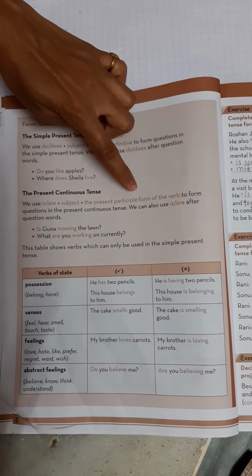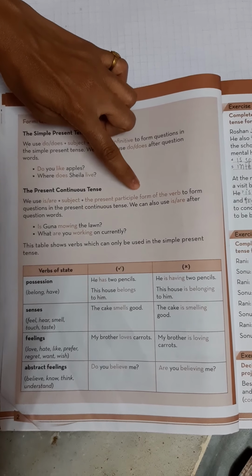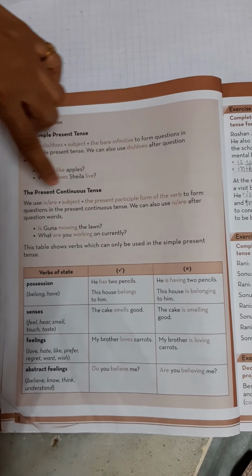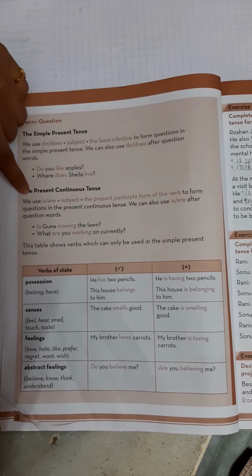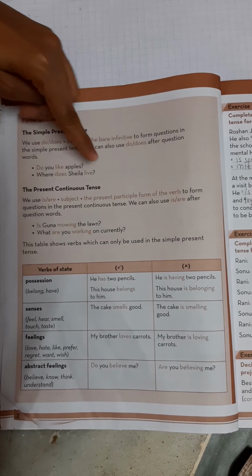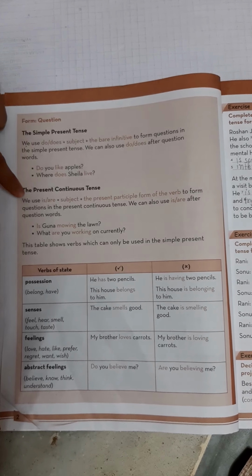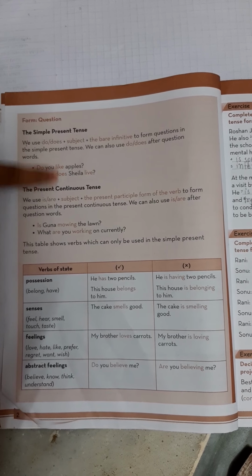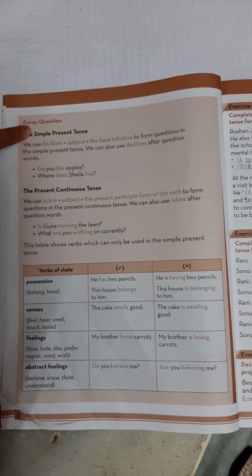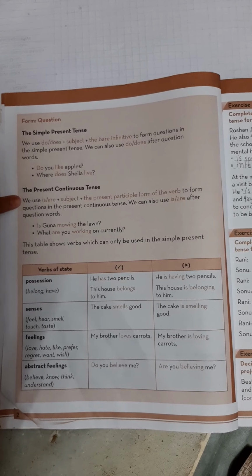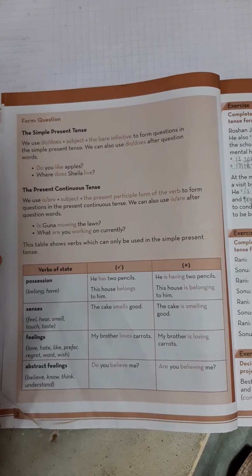Present participle form is called the ing form of the verb. To form questions in the present continuous tense, we can also use is and are after question words.